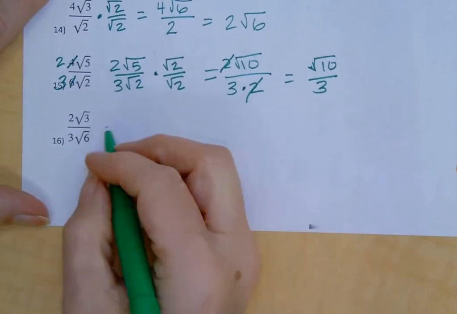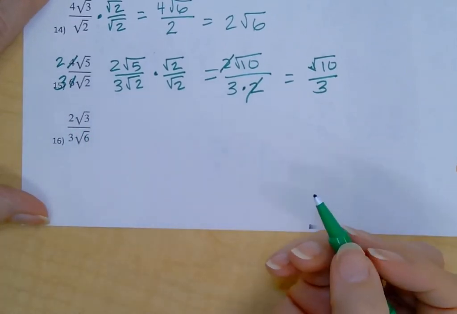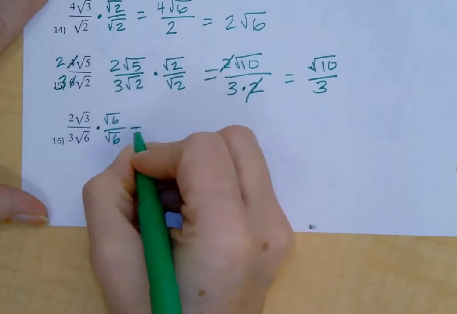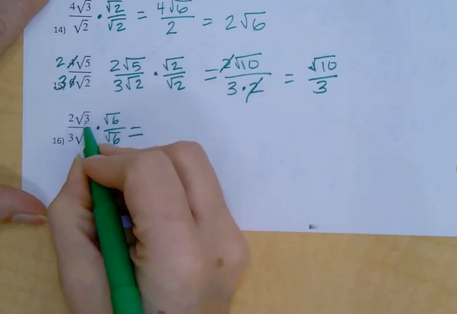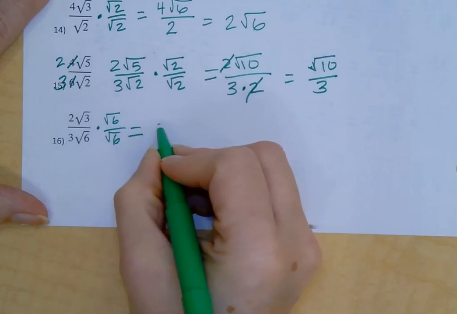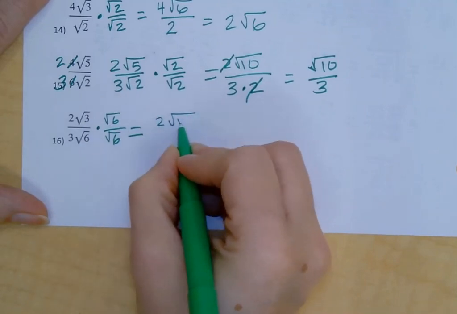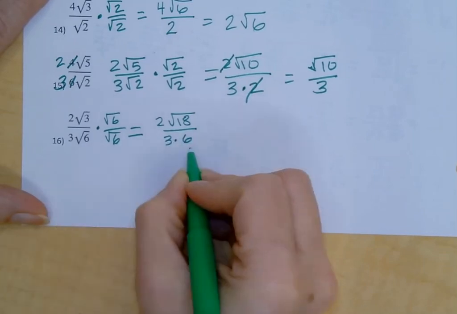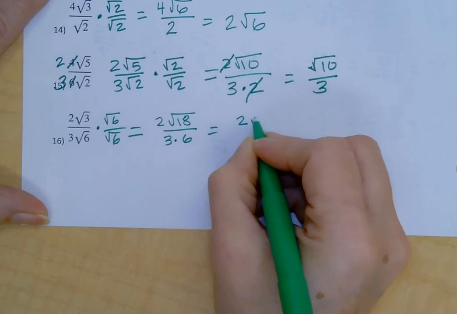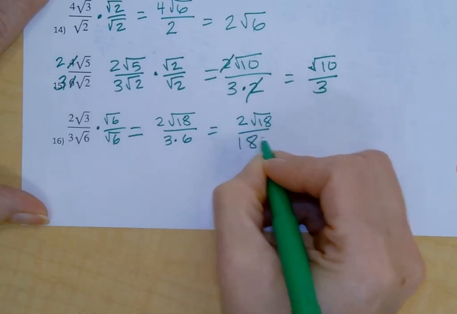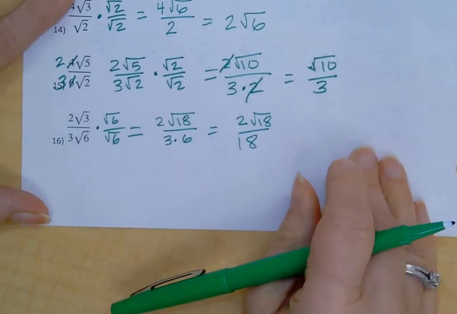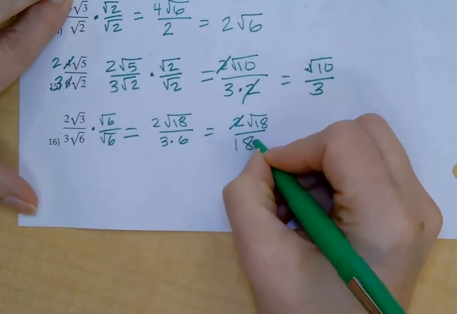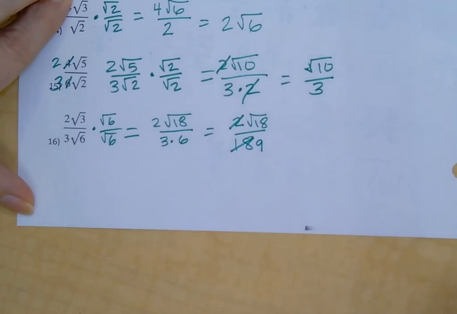All right, this last one. I'm just going to go straight to multiplying by square root of 6 over square root of 6, but again, there are different ways you can do this. This is 2 times the square root of 3 times 6 is 18, so 2 times the square root of 18, all over 3 times 6. Square root of 6 times square root of 6 is 6. So I have 2 square root of 18 over 18. Be careful here, because I know you might be tempted to cancel out those 18s. They cannot cancel, but 2 goes into 2 one time, and 2 goes into 18 9 times.